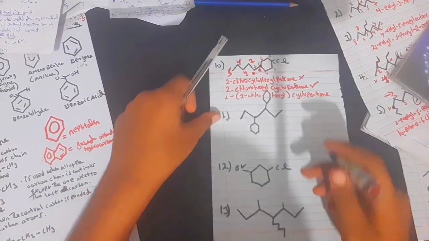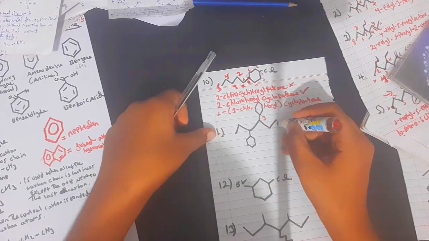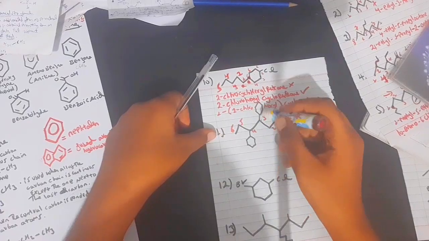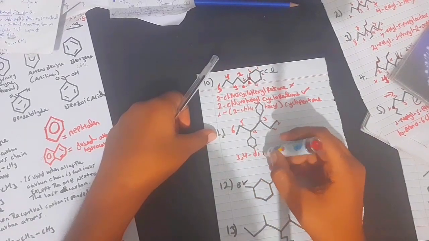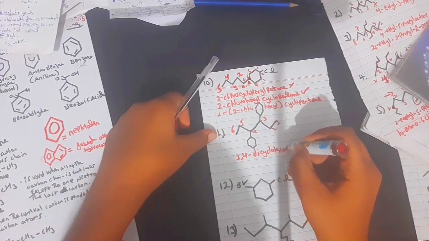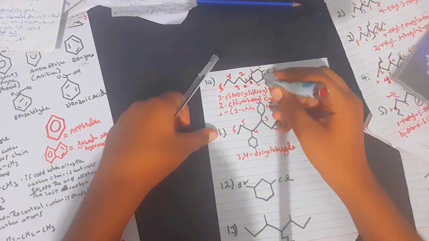And let's move on to the next structure. So if you see there's 1, 2, 3, 4, 5, 6. At 3 and 4 there is a cyclohexane, so it's going to be 3, 4-dicyclohexyl, because it's a substitution.